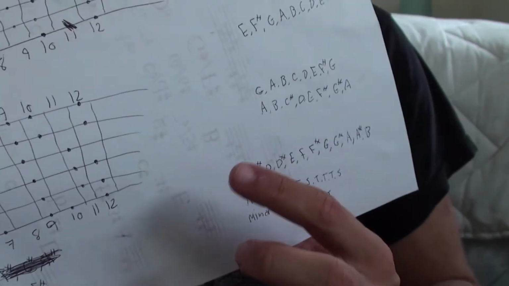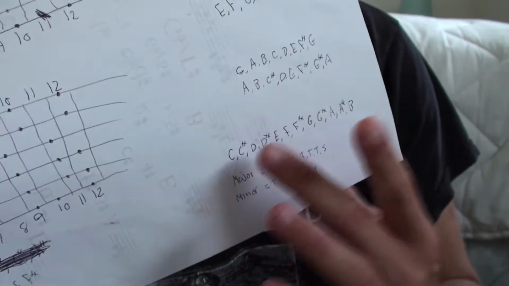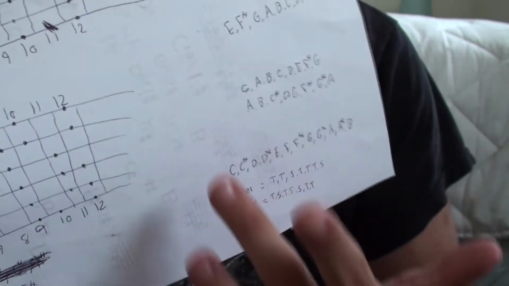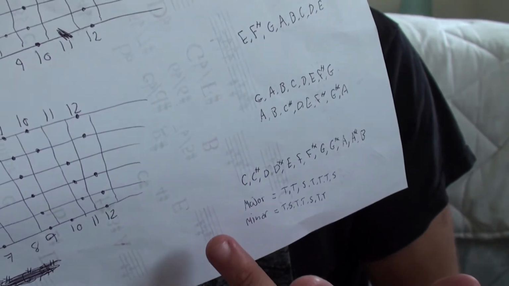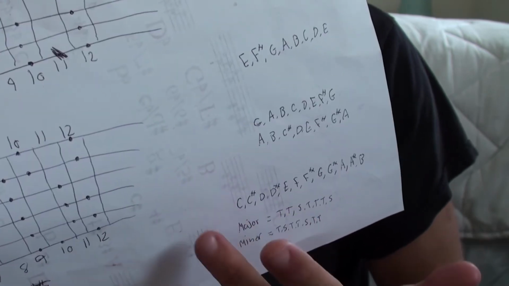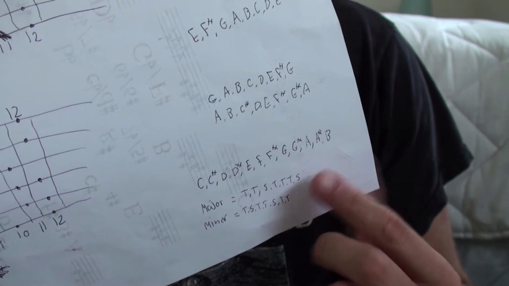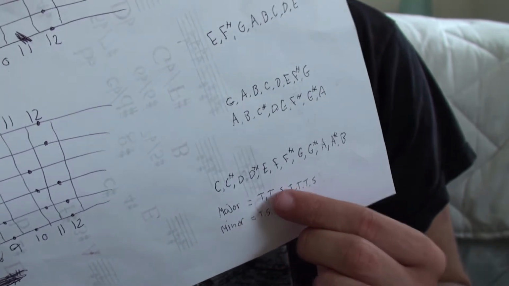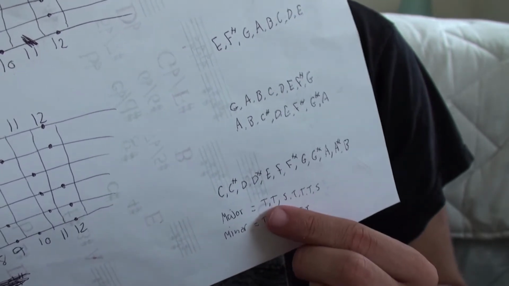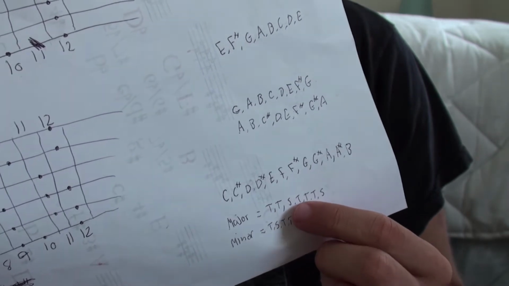Now if you wrote out all of these notes down the page and you wanted to work out every major key, all you do is you use this spelling. It's called the major scale spelling. The T's mean tone, the S's mean semitone. Tone means 2 notes, S means 1 note.